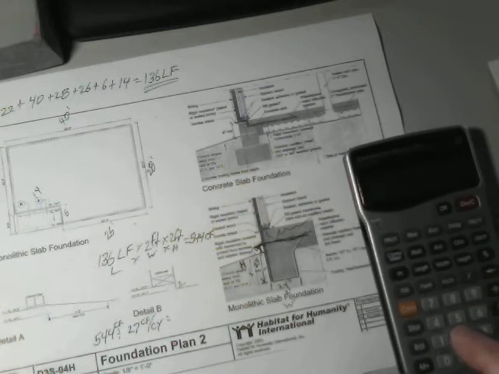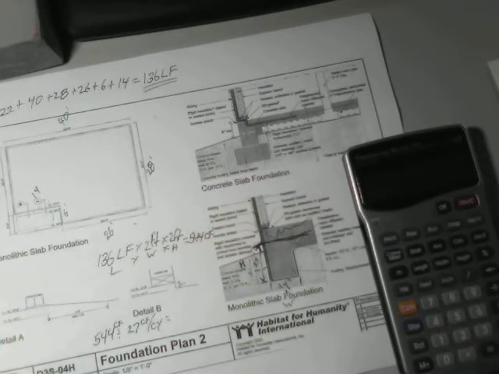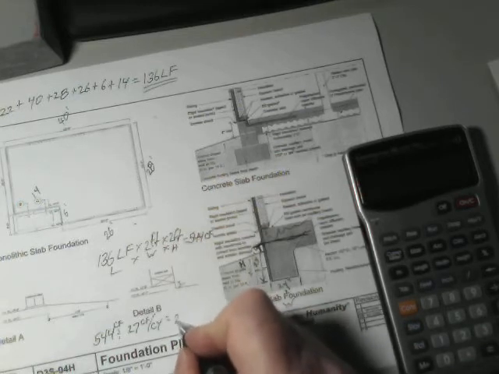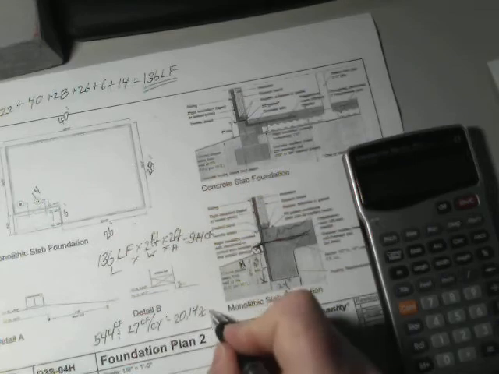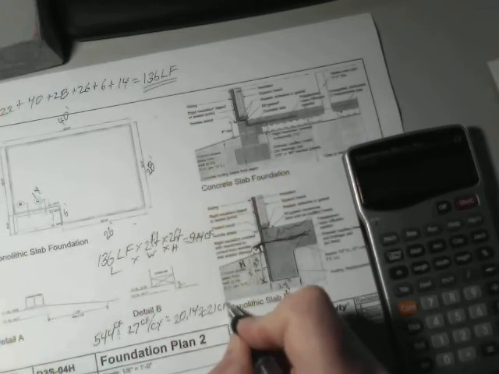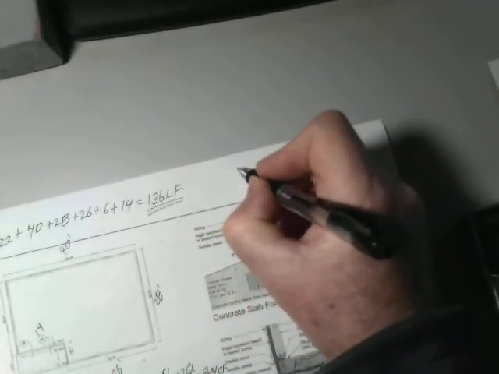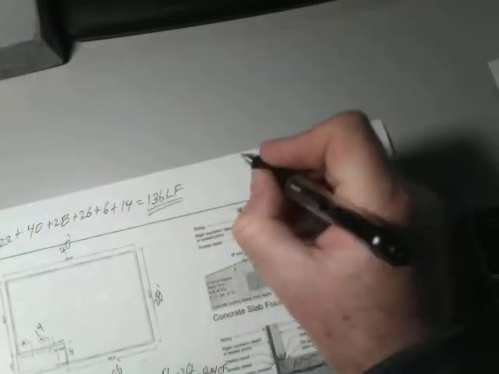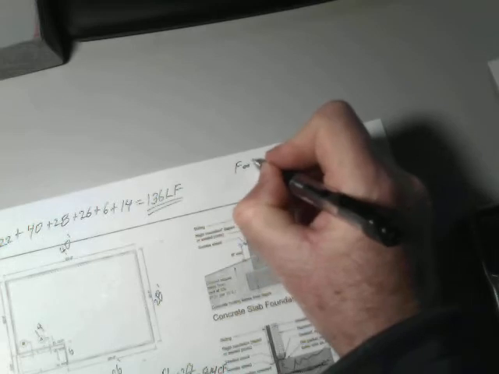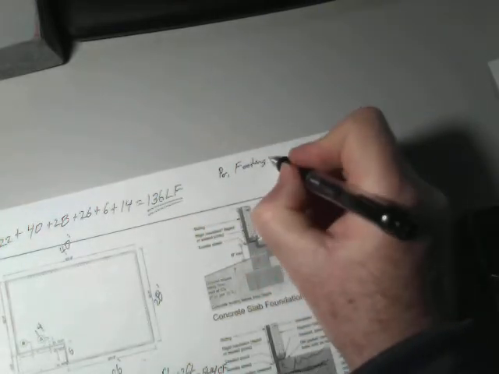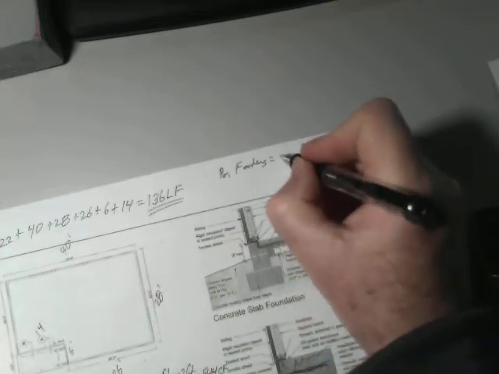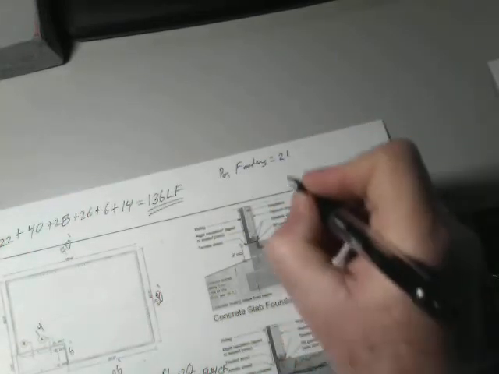So I divide that by 27 equals 20.14. We don't really buy half yards, so we're going to say that's 21 cubic yards. So the perimeter footing, I'm just going to call it PR footing, is equal to 21 cubic yards.